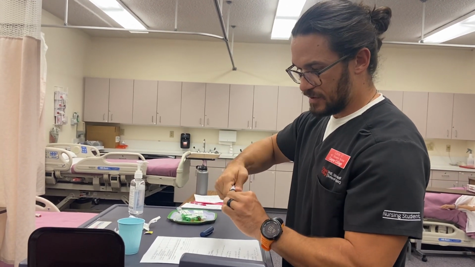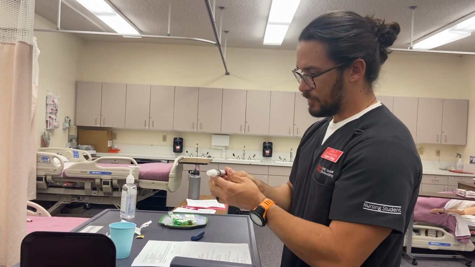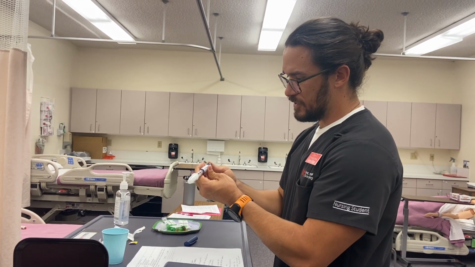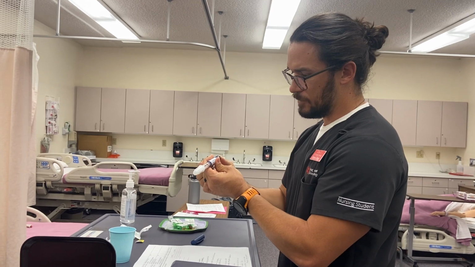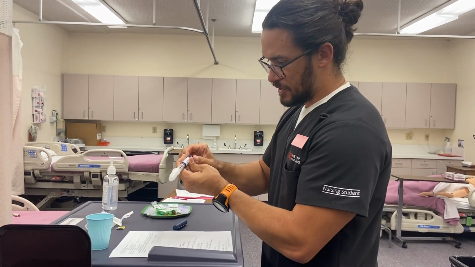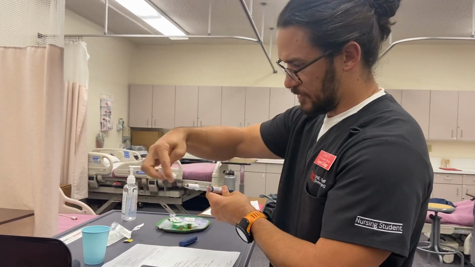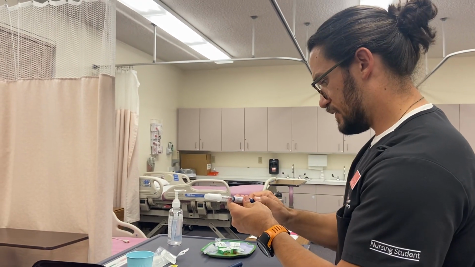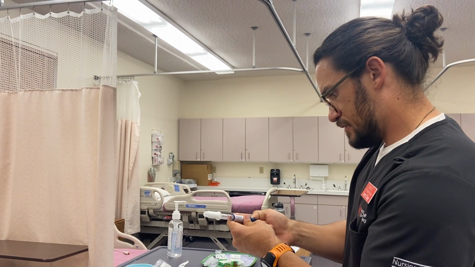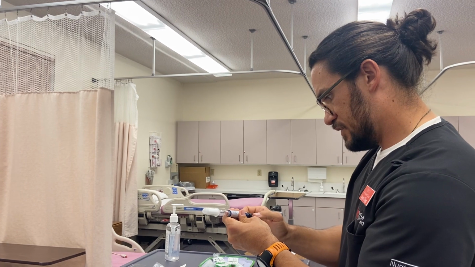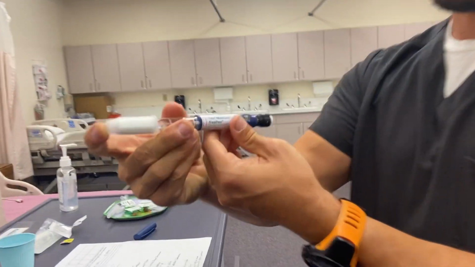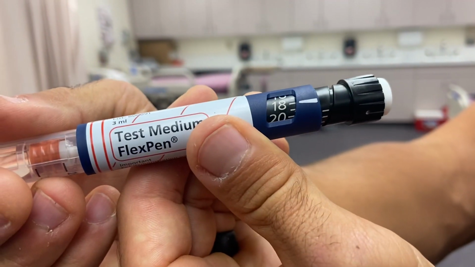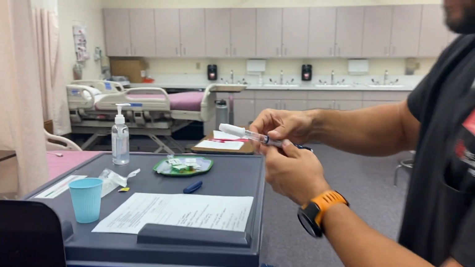Okay, so he needs 18 units of insulin. What I'm going to do is prime with 2 units of insulin, so it gets the needle primed, and then I'm going to dial 18 units of insulin. And can I have you verify that that's 18 units of insulin? That is 18 units. Okay.